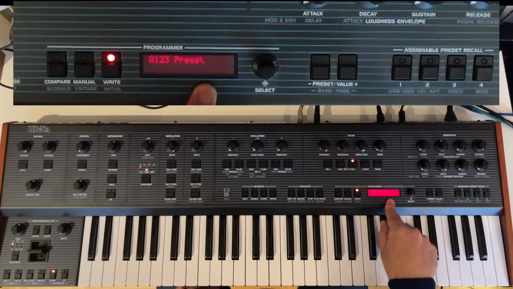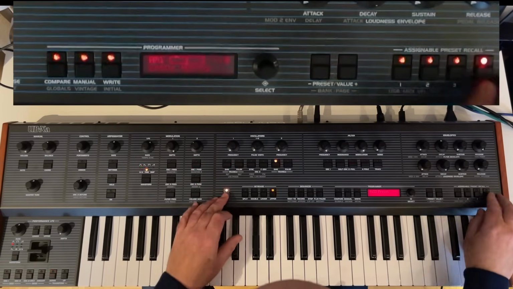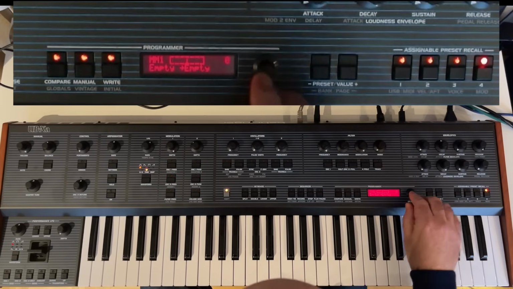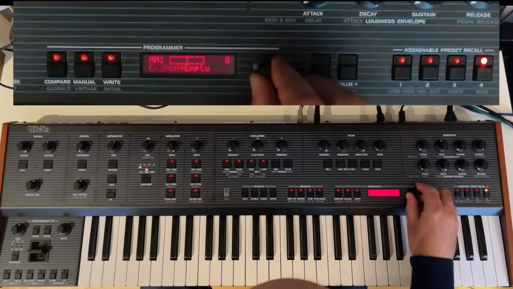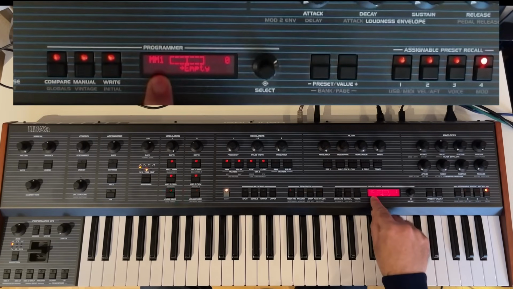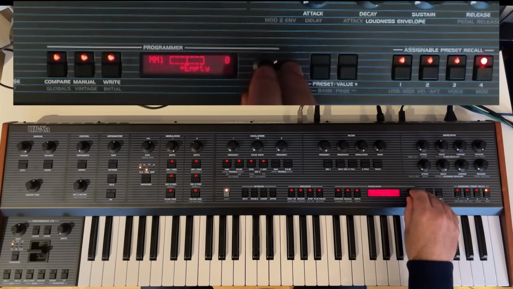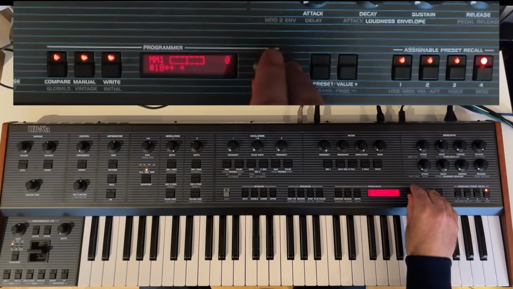There's one continuous control. I'll show you that. If you go to the modulation here, and then with this one, this will be more or less like a fixed voltage.